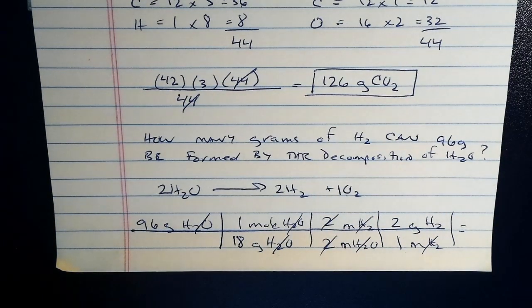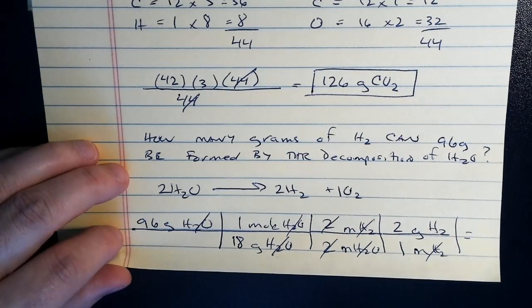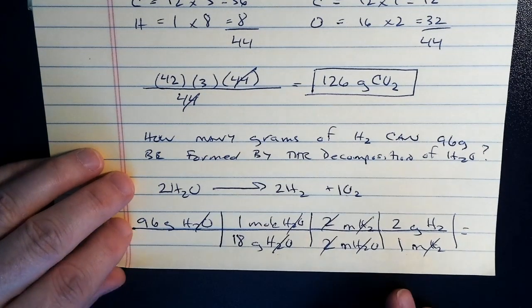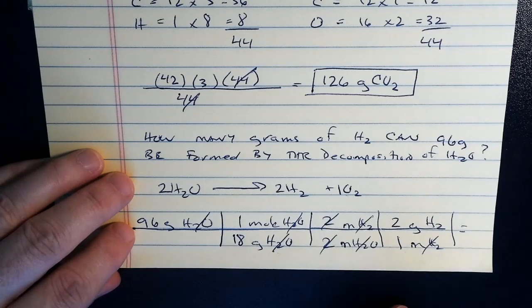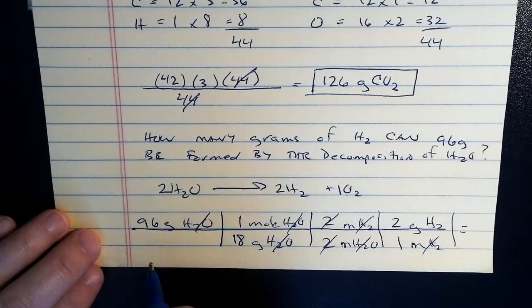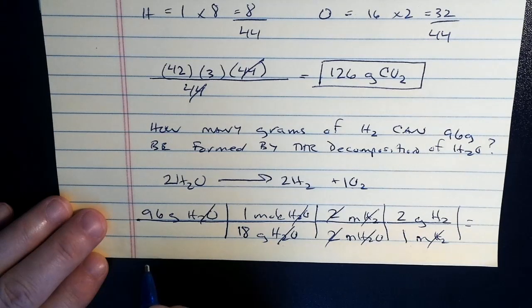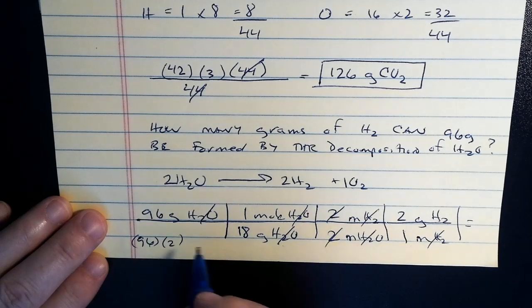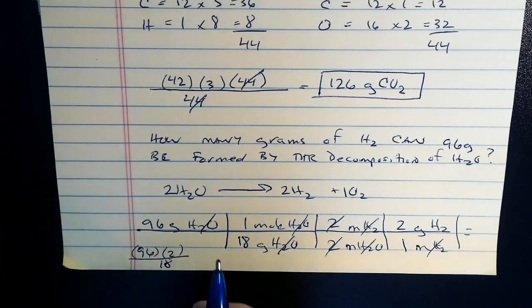And now we do want to pull our numbers over. So let me flip the page here. Or I guess we can probably keep it on the same page. So we got 96 times 2 divided by 18.